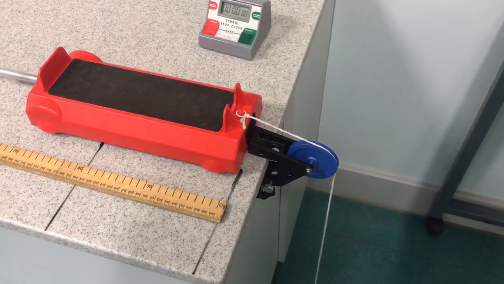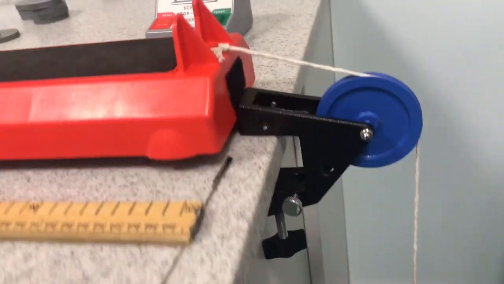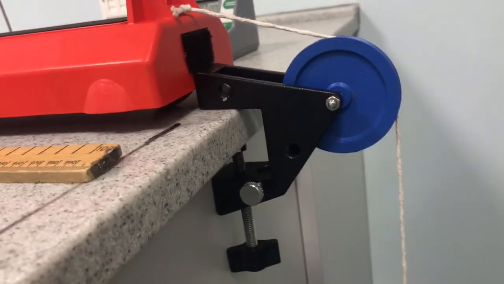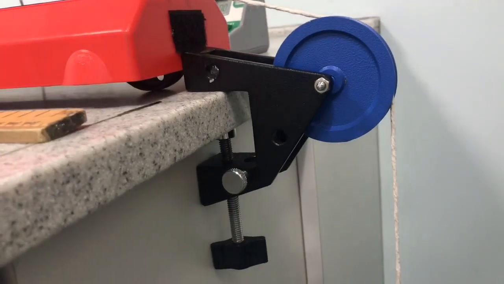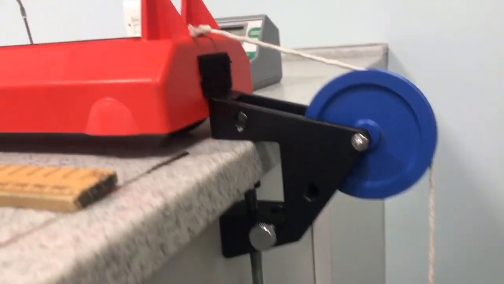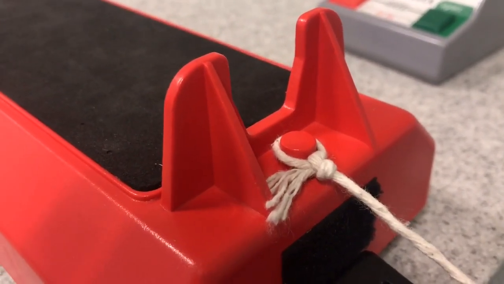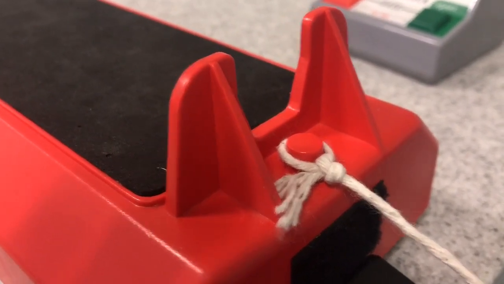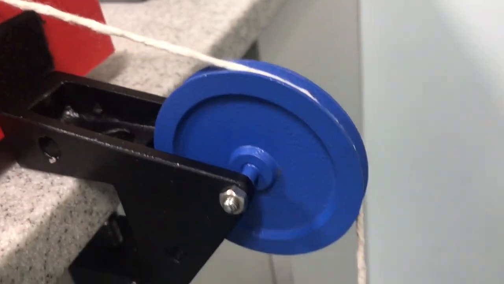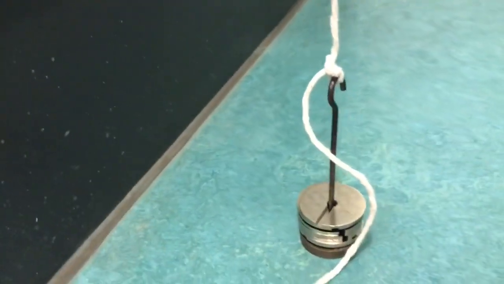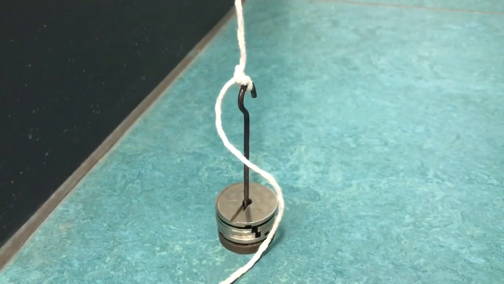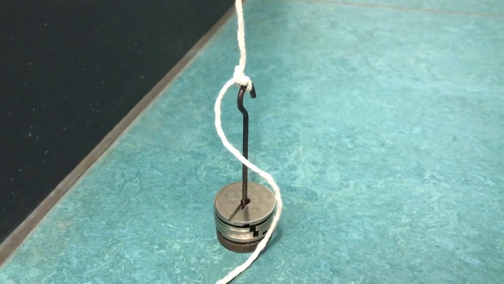So this is how we're going to set the equipment up. Firstly, you're going to attach the bench pulley onto the end of the bench, and you're going to tie your piece of string onto the end of your trolley. That piece of string will go over the bench pulley and down towards the floor, and on the other end of the string you can see we've attached the small stack of masses.